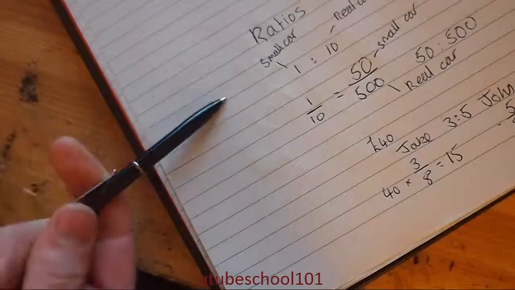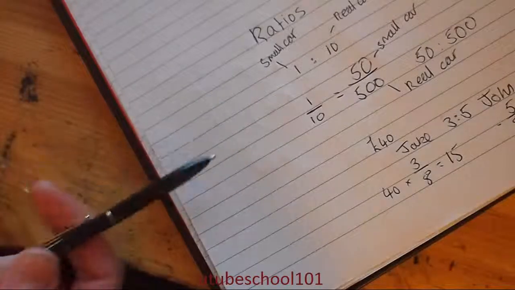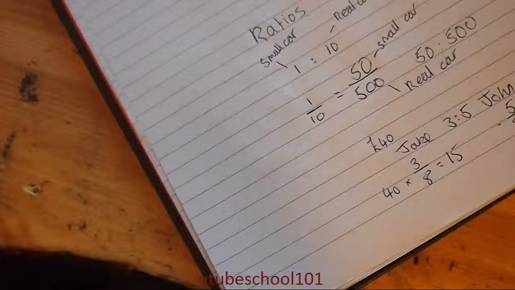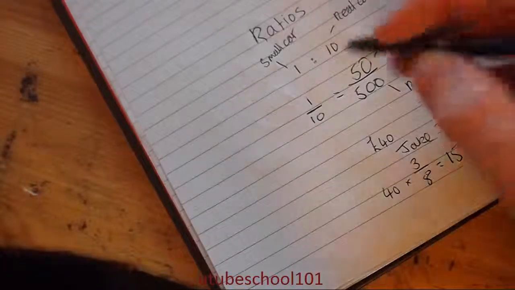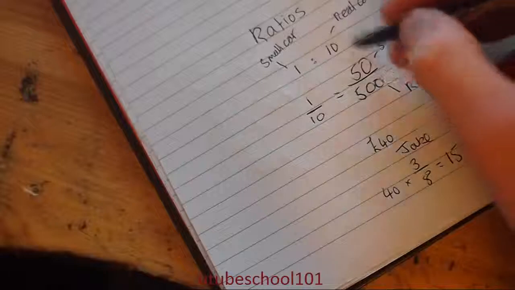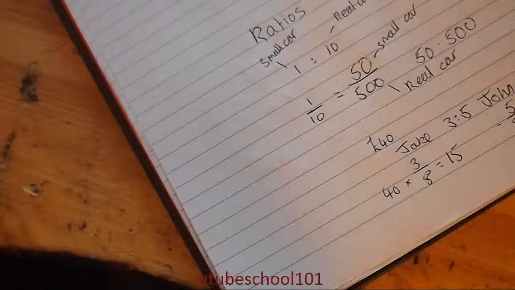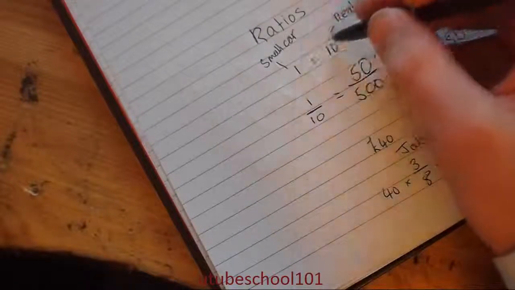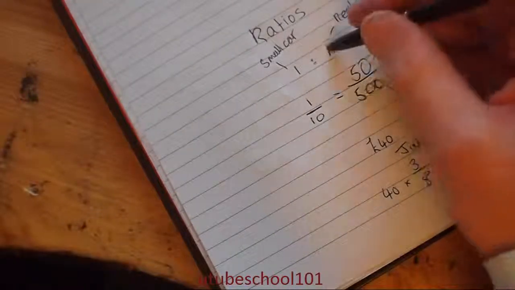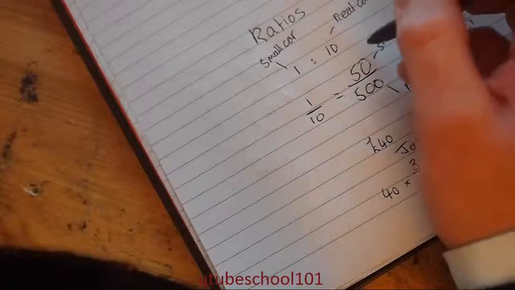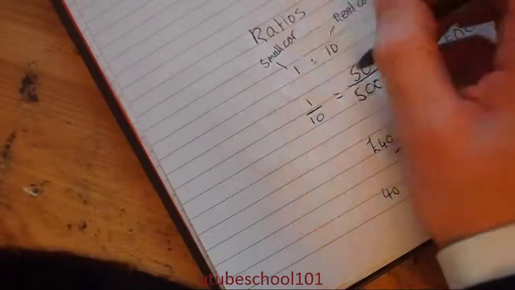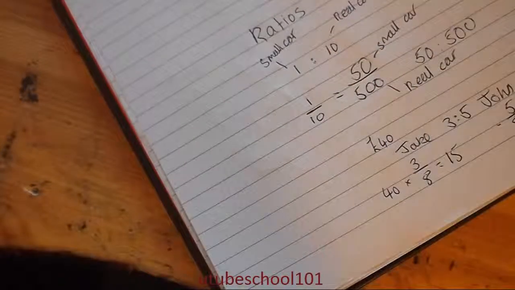However, if we're just doing ratios, where we're getting equivalent, we're keeping things in proportion, we simply have to multiply each side by the equivalent amount. So in this we had 10 to 500, we multiplied by 50, and 1 to 50, we multiplied by 50. We multiply each side by the same amount.